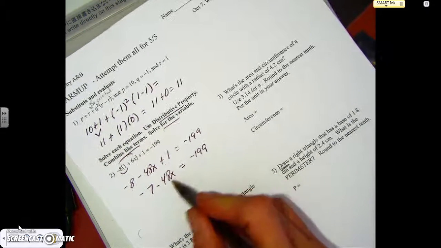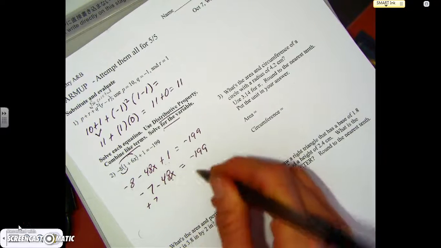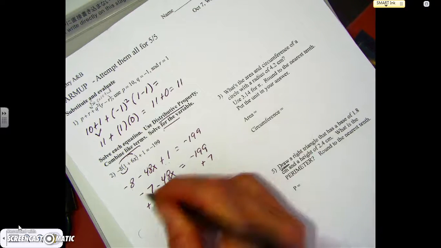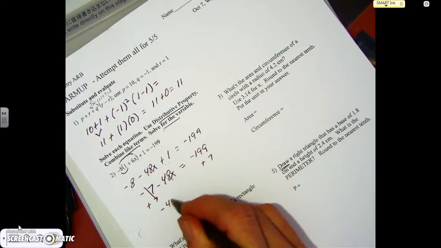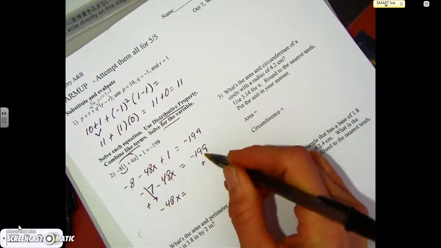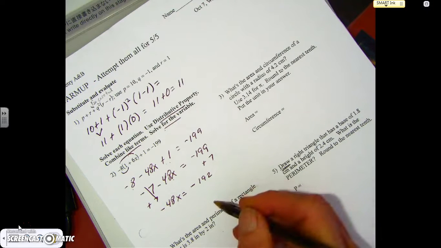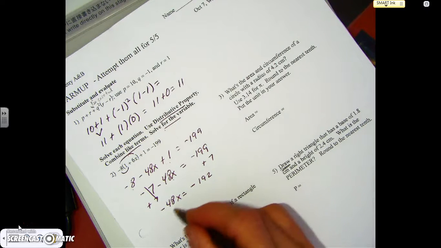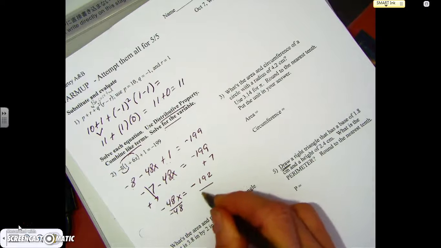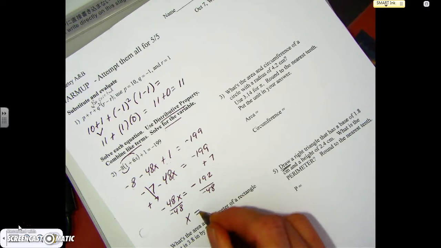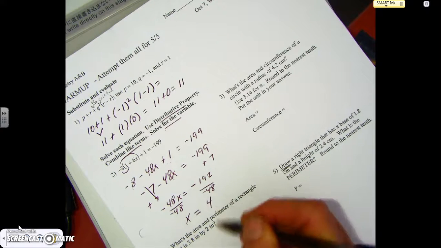Now you want to solve for x. So we go plus 7 on both sides. That cancels out. You're left with negative 48x equals negative 199 plus 7, which is negative 192. Divide by negative 48 on both sides. So x equals 4.